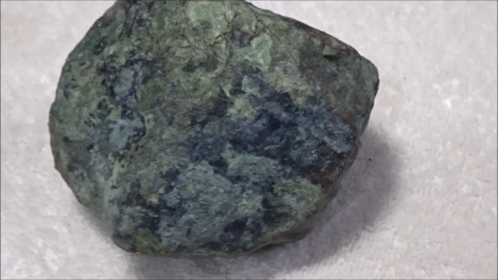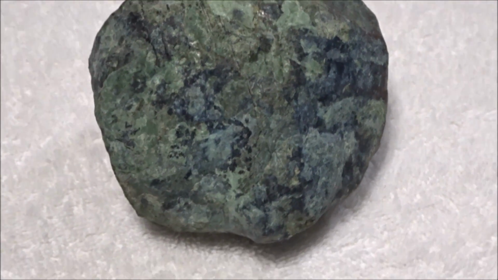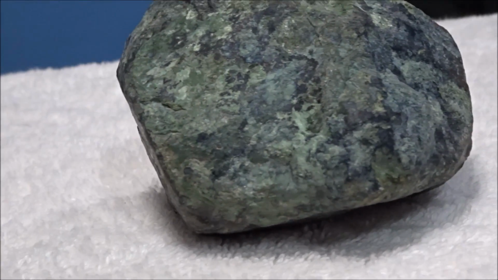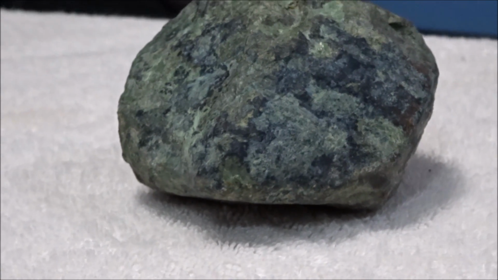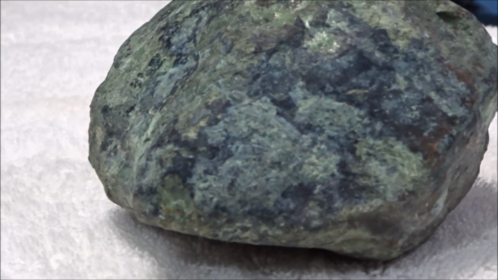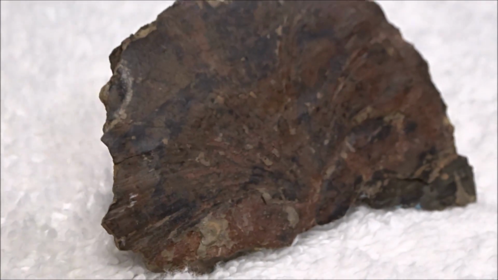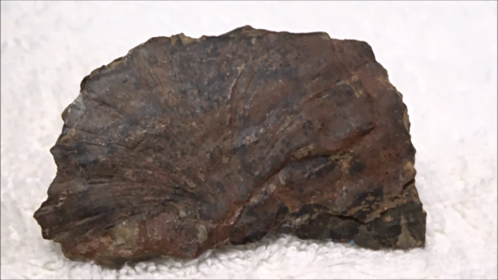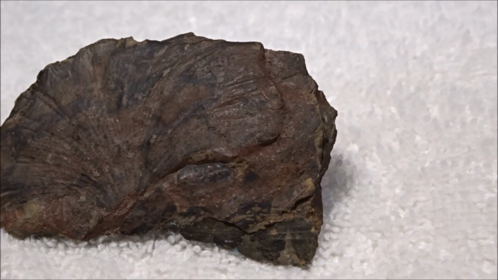This is an example of serpentine, which is actually a metamorphic rock, or the second classification of rock, which are created when existing igneous or sedimentary rocks, the parent rock of serpentine being olivine and peridotite, very gemmy minerals, are stretched, squished, or cooked with intense heat to change their appearance and mineral composition.